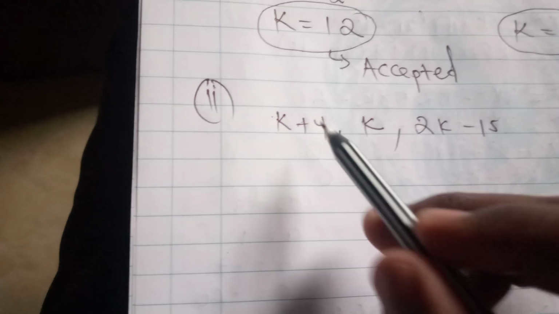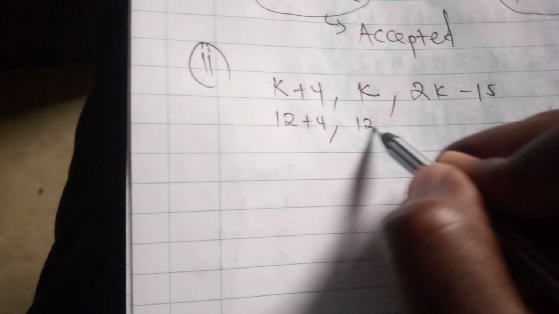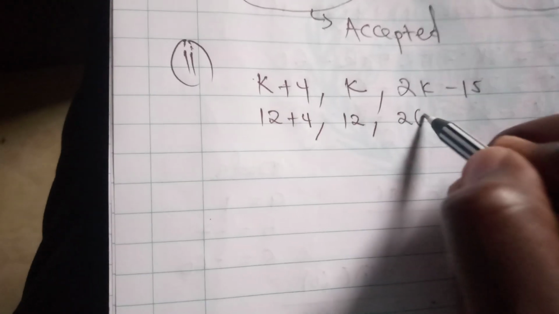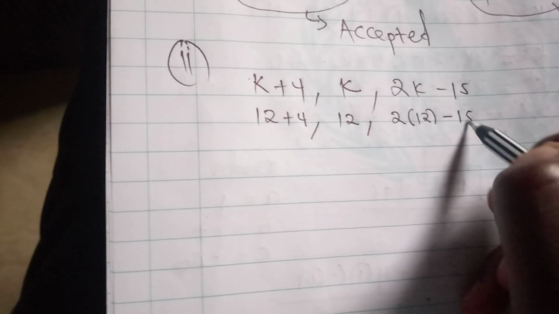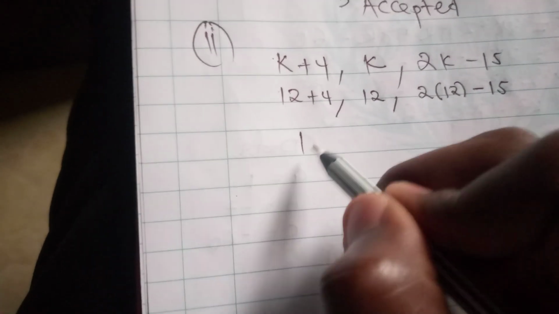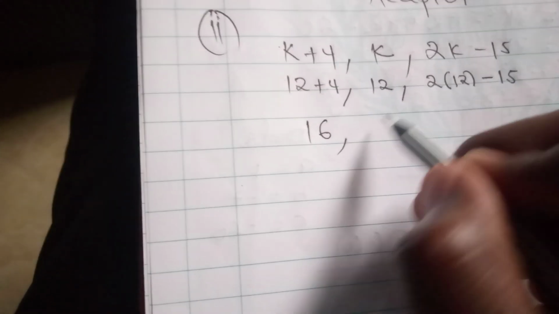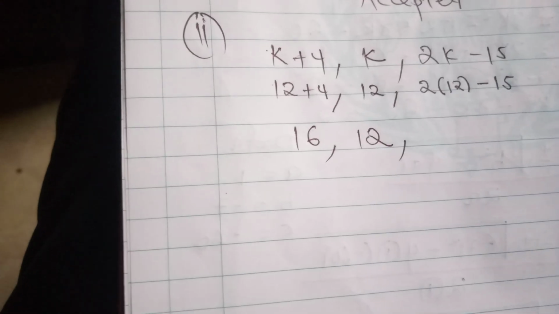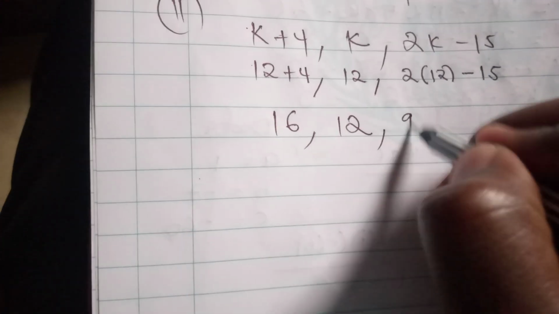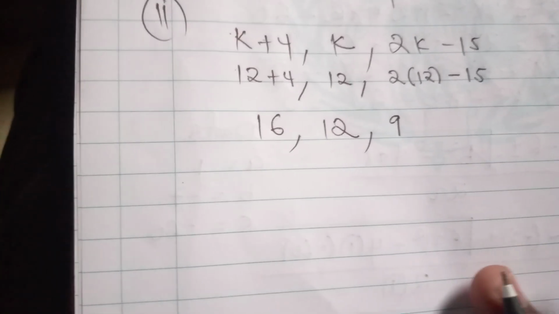From there you are going to replace the value of k that you have calculated to be 12, so that is 12 plus 4, 12, 2 times 12 minus 15. So when you add there, you are going to obtain 16, 12, 9. So these are the three terms of the GP.